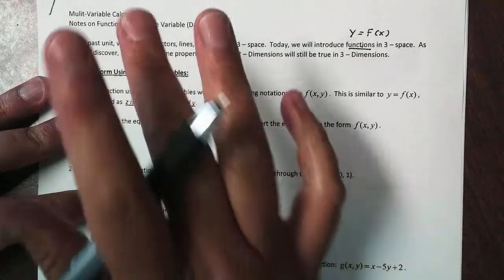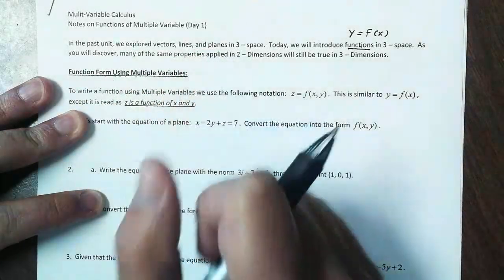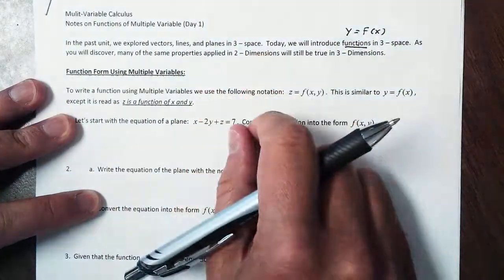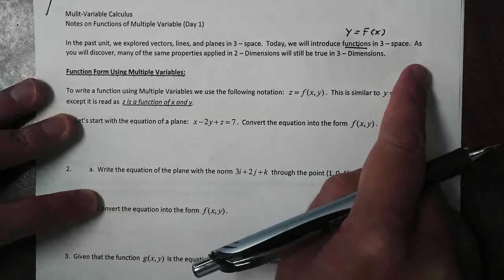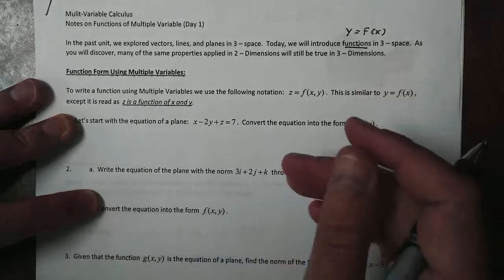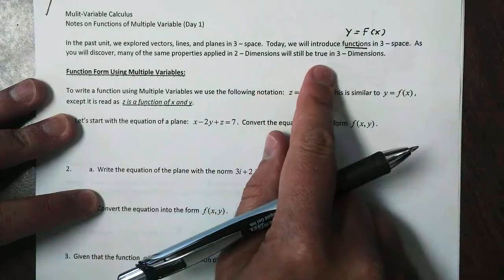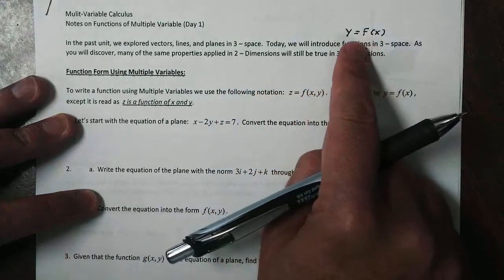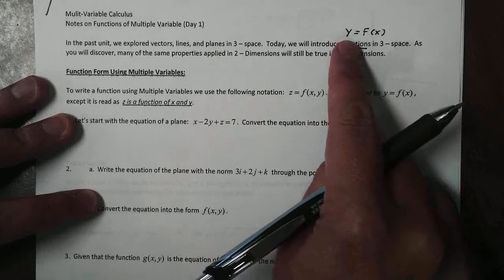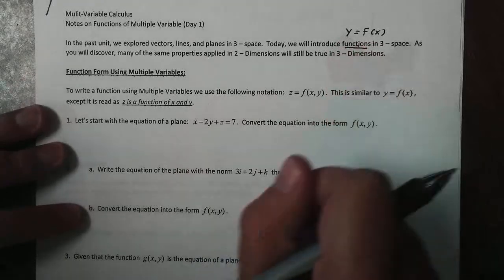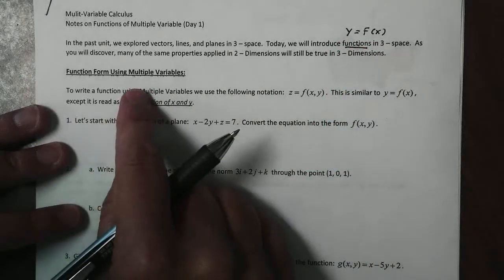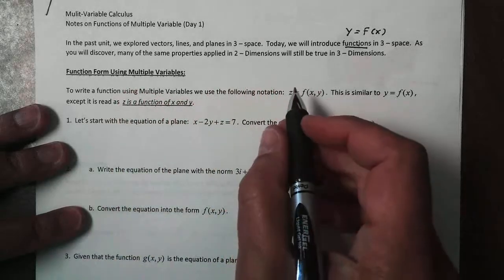In the past unit, we explored vectors, lines, and planes in 3 dimensions. Today, we're going to talk about functions in 3 dimensions. And what you're going to discover today is that many of the properties from 2 dimensions will still be true. You might remember a function in 2 dimensions would be y is a function of x. When we talk about multiple variables, we just switch the notation a little bit.